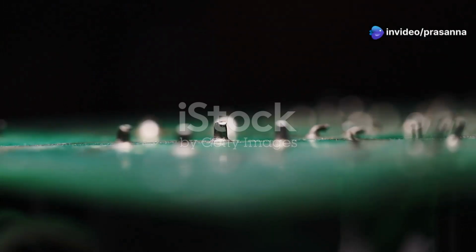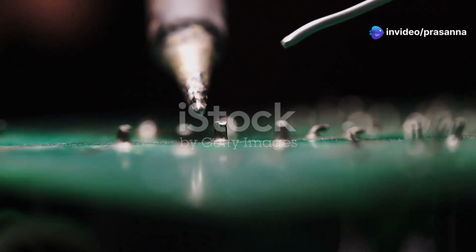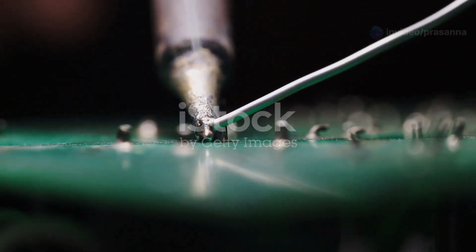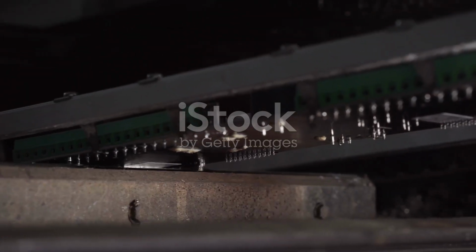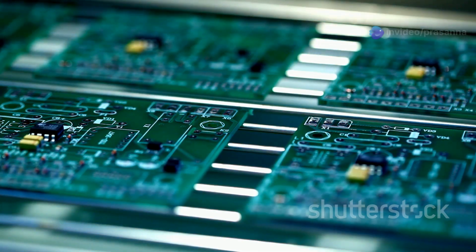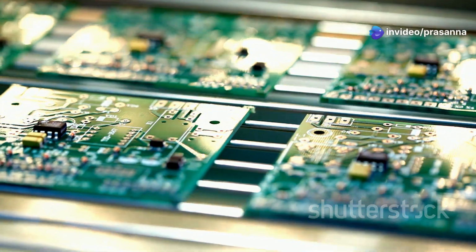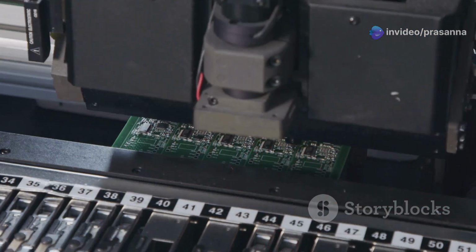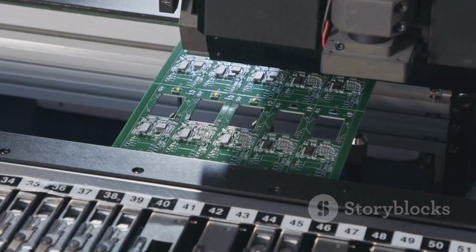Soldering is a delicate process requiring precise temperature control and the right amount of solder to ensure a reliable and electrically sound joint. For through-hole components, wave soldering is a common method. The PCB is passed over a wave of molten solder which simultaneously solders all the through-hole component leads. This method is efficient for large-scale production, but not suitable for delicate SMT components.